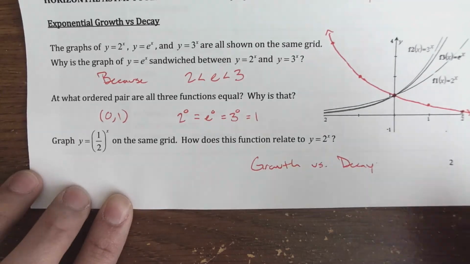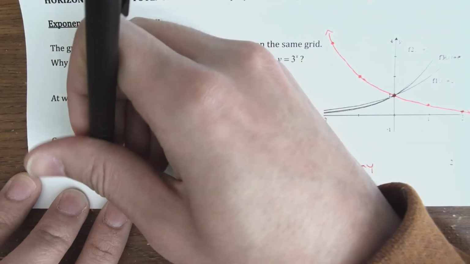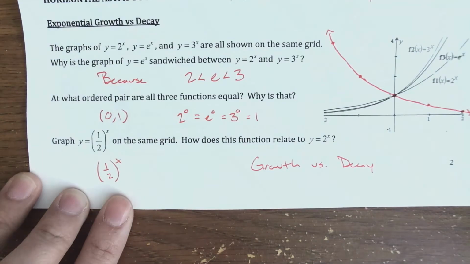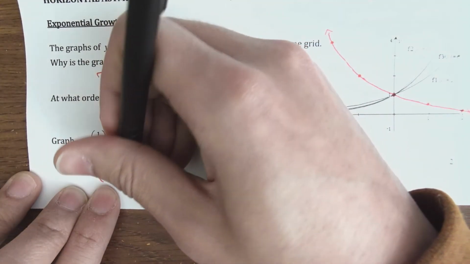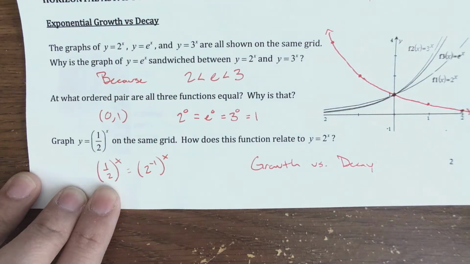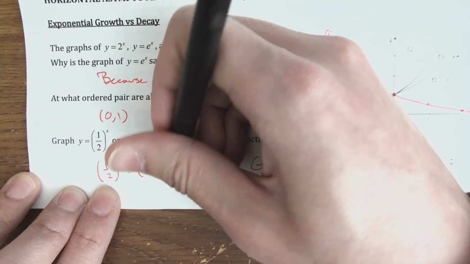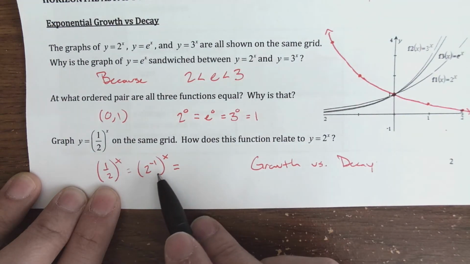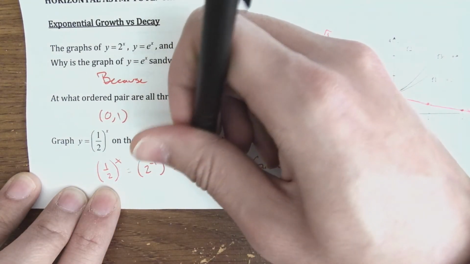And we can show that algebraically. We know that (1/2) to the x, well, 1/2 is the reciprocal of 2. So we can say that 2 to the -1 is equal to 1/2. And then we know our power rules, we can multiply our powers, so we have 2 to the negative x.